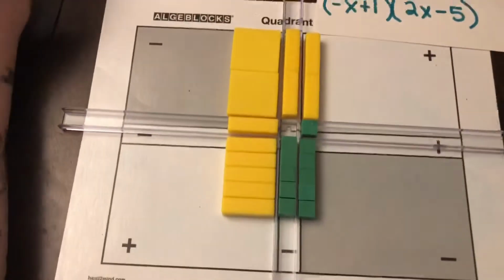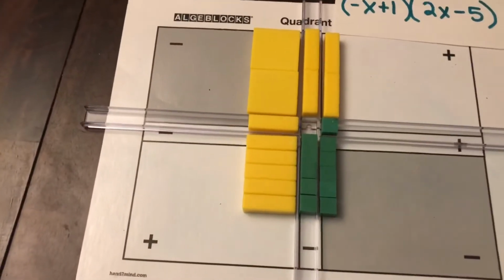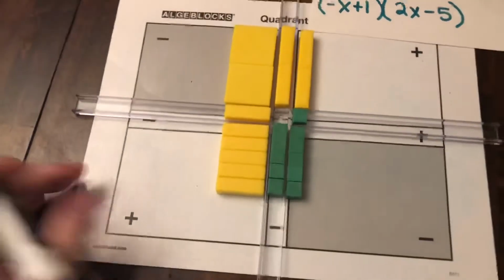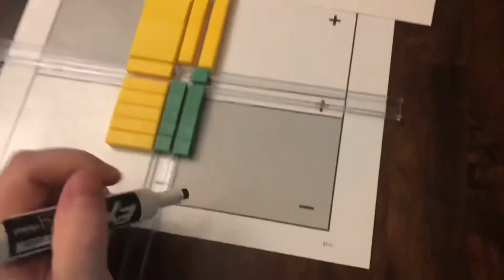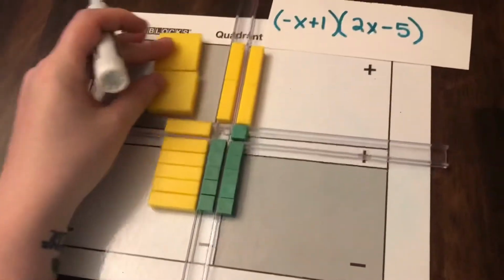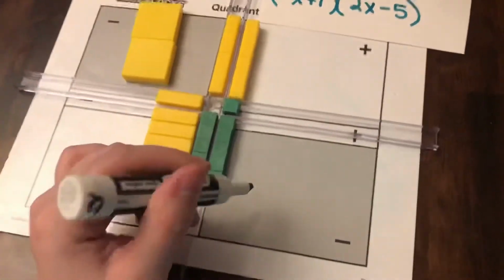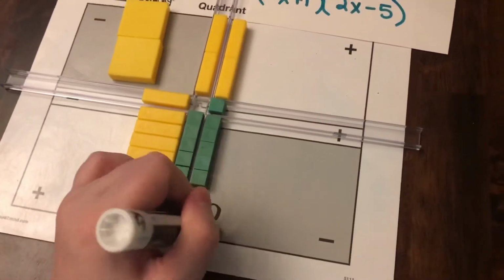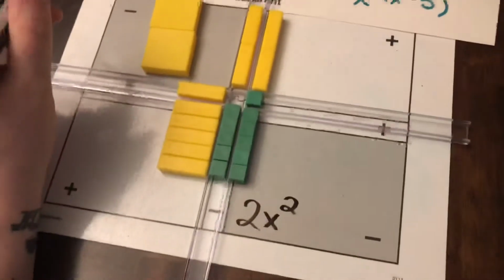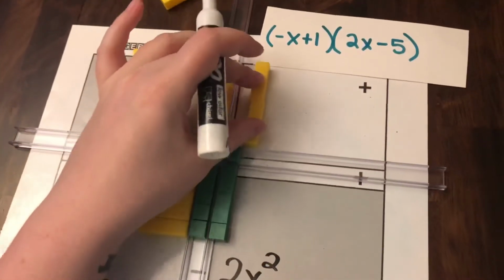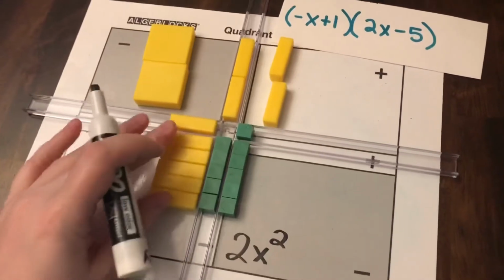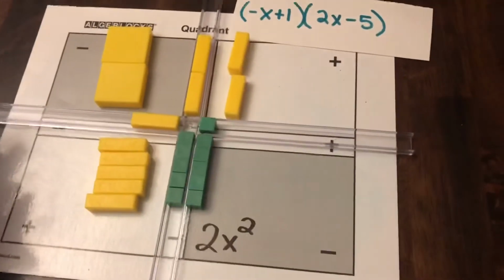Okay. So now let's put this into a polynomial. So we have 2x squared here. Okay. Now we have a positive 2x and a positive 5x.